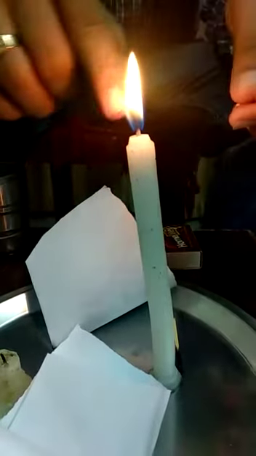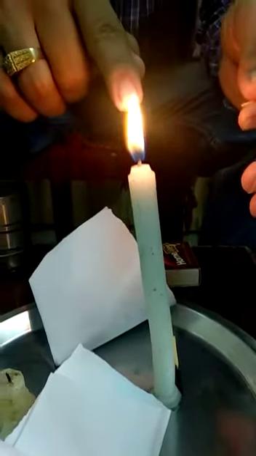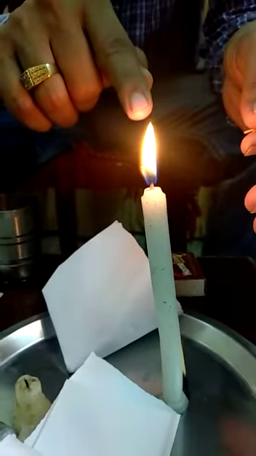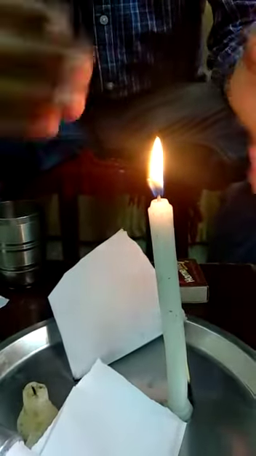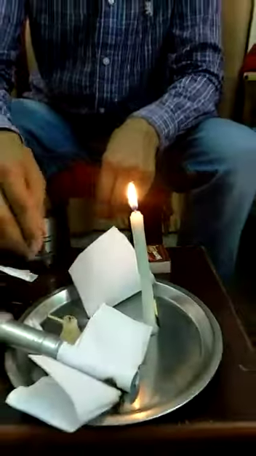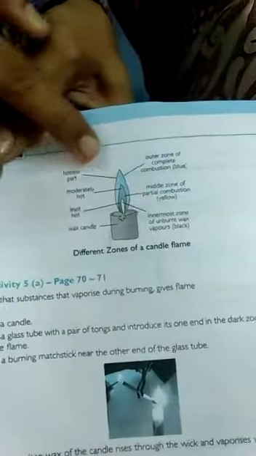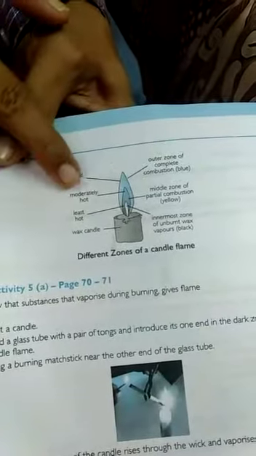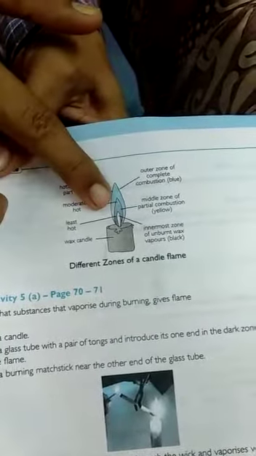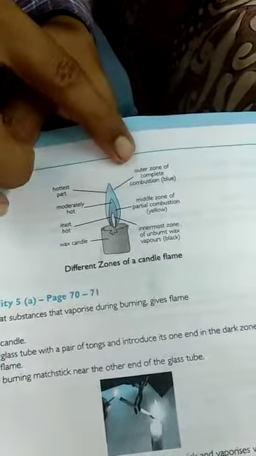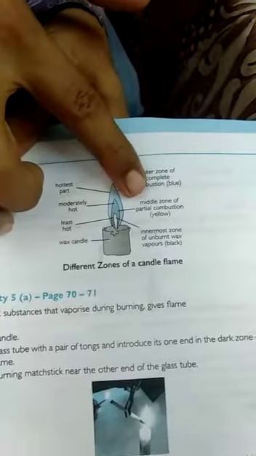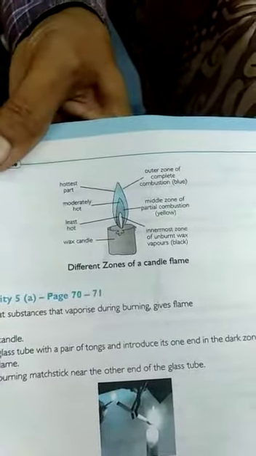No combustion takes place in the inner zone. Partial combustion takes place in the middle zone, that's why it is yellow in color. And complete combustion takes place in the outermost zone of the flame. So simply, the flame of a candle is divided into three parts. You can see in this book: this is the hottest part of the flame, moderately hot, least hot. In the same way, the outermost zone has complete combustion, then the middle zone, and then the innermost zone.